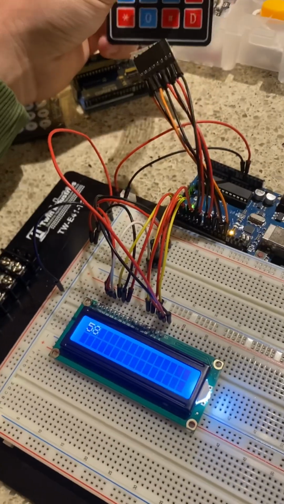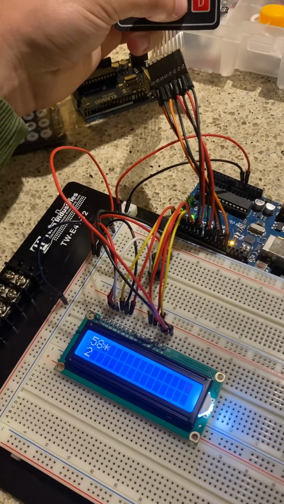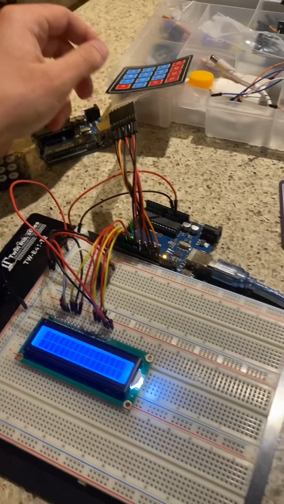As you can see, if I just do something like 58 times 2, then we should get an answer of 116. And as you can see there, it shows up for 2 seconds before clearing.